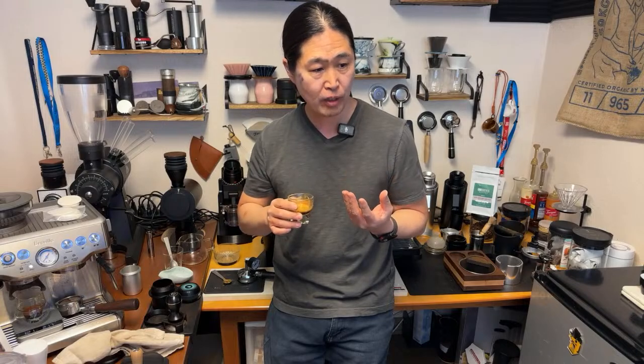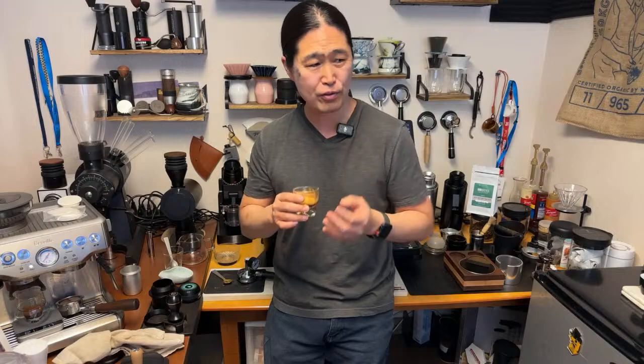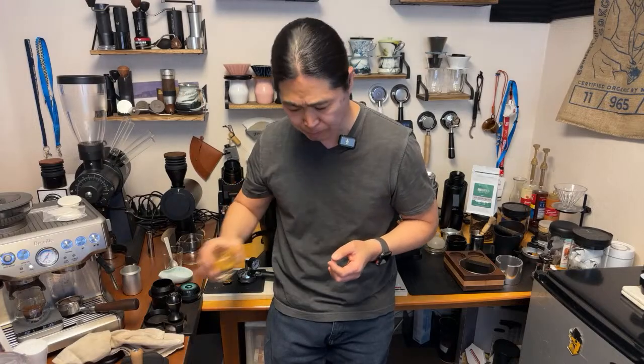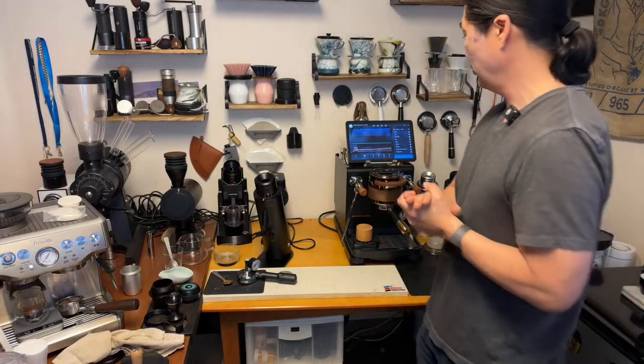Wow. Has a lot of peanut butter. Very intense, by the way. But for a shot like this, I need to adjust the grind size. Okay. And then if I want to, maybe I'm going to wait. I might extend the blooming phase.